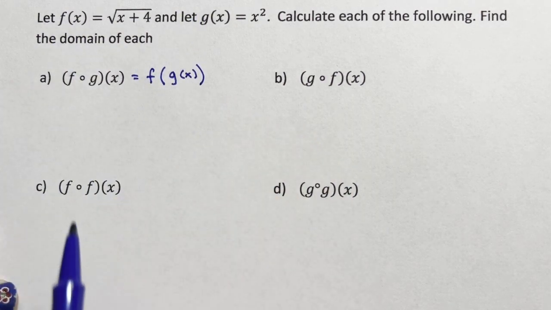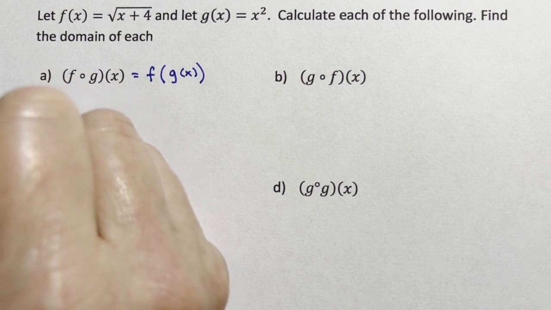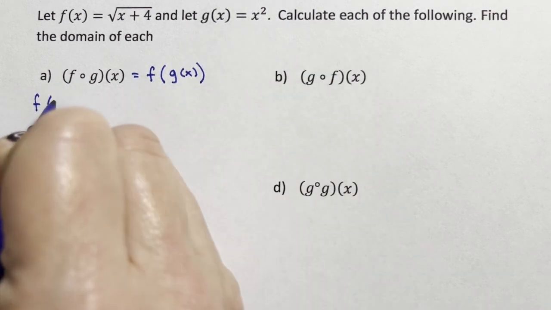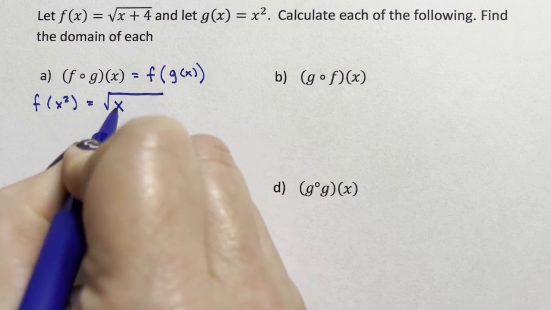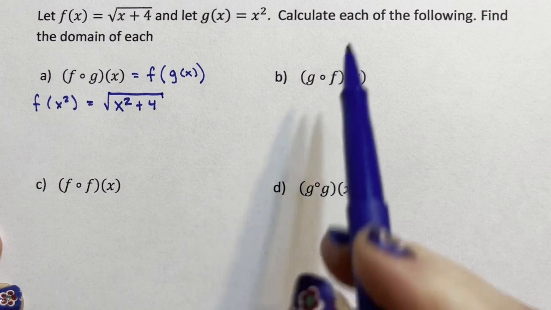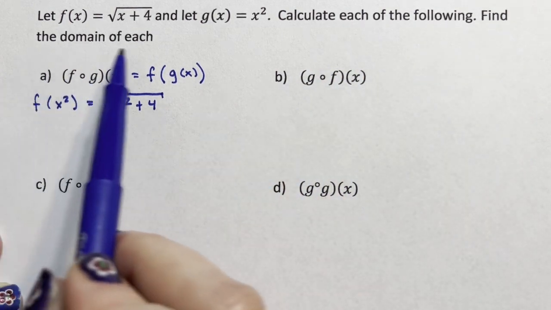So composition of functions means you're putting one function into the input position of the other function. So we get f of the input, which is x squared, is going to be the square root of x squared plus 4. All right, it says for each of these, calculate the following. Done. Then it says find the domain of each.